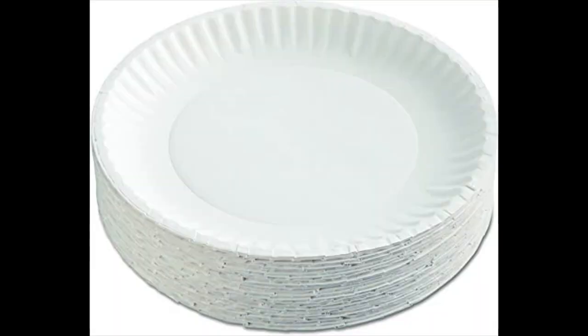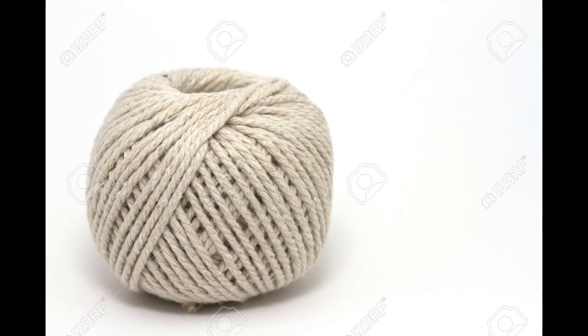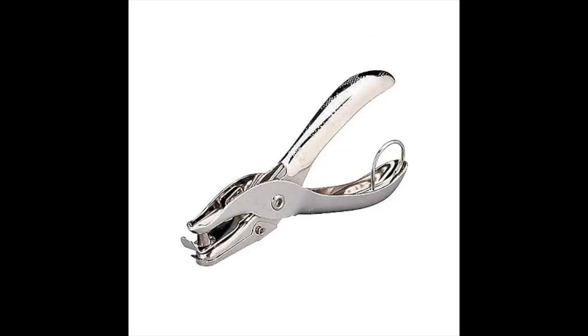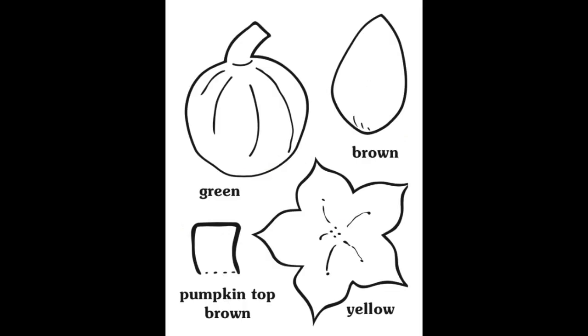The materials that we will need are paper plates, string, tape, scissors, a stapler, a hole punch, and the coloring pages attached to this document. So the first step of our activity is going to be printing out the cutouts and coloring them.